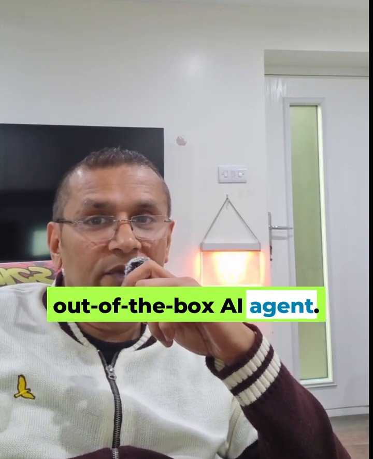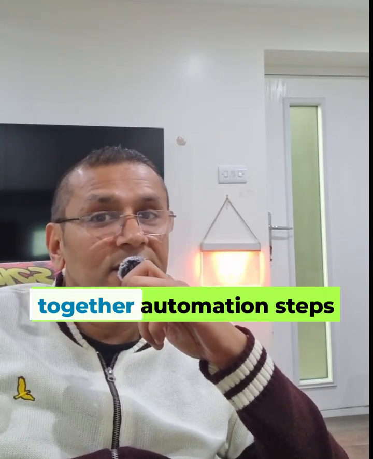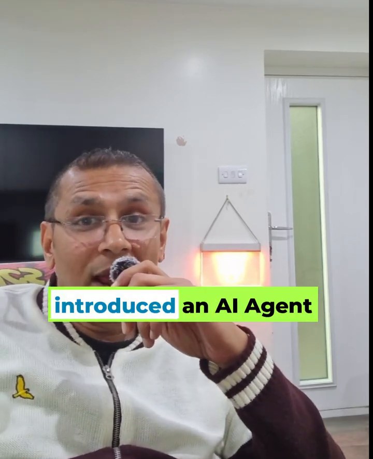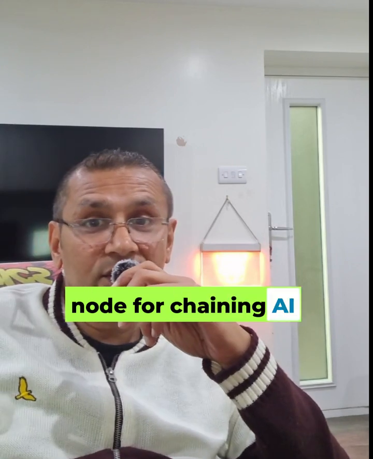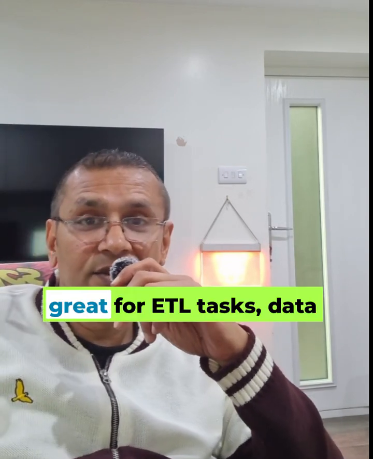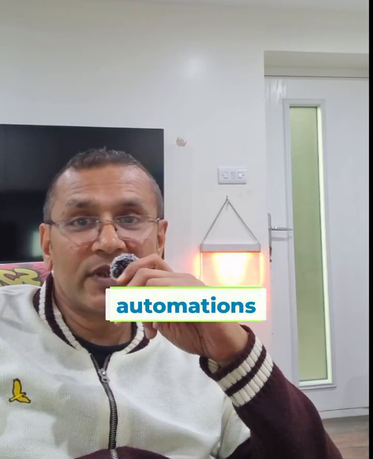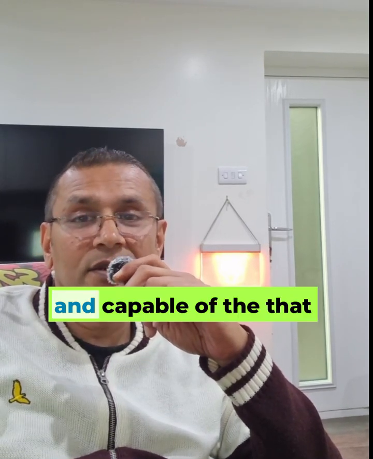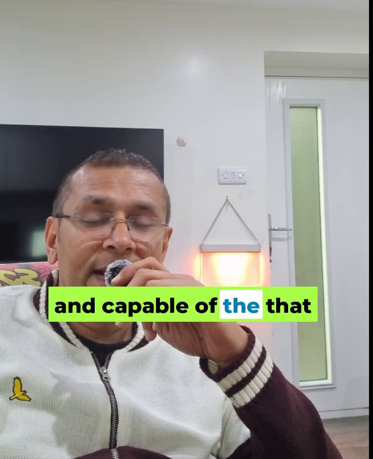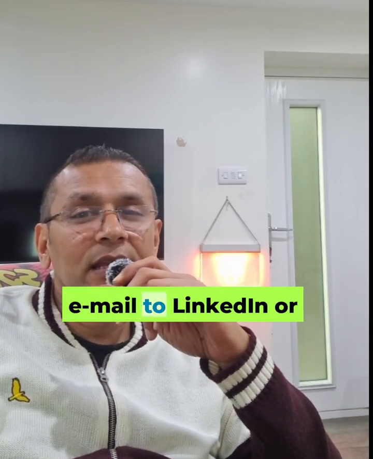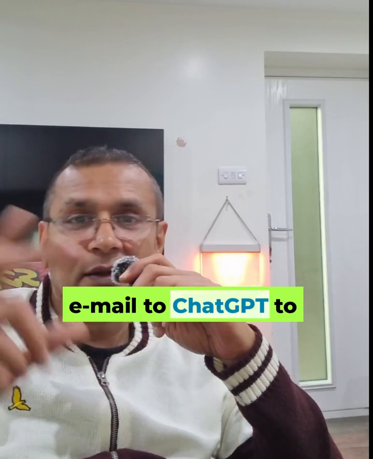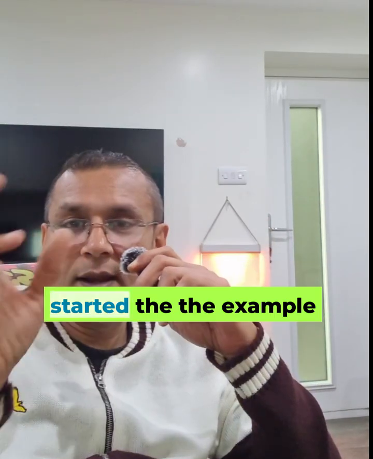However, there's no out-of-the-box AI agent. Instead, you string together automation steps. And though N8N has introduced an AI agent node for chaining AI decisions, great for ETL tasks, data moves, and custom automations, it is capable of that email to LinkedIn or email to ChatGPT to WordPress flow, as I've kind of started the example about.